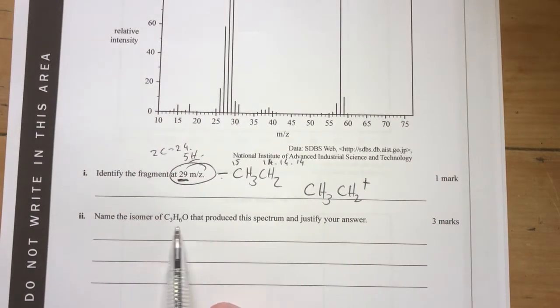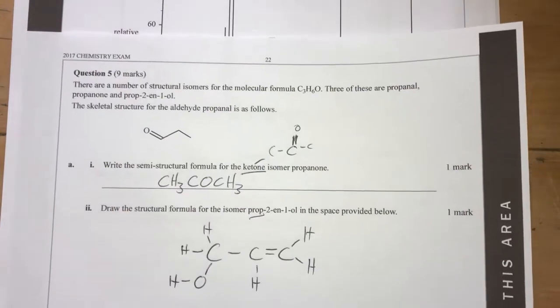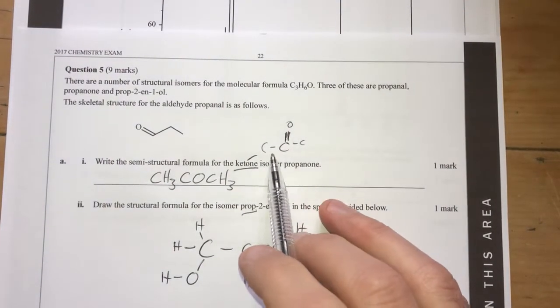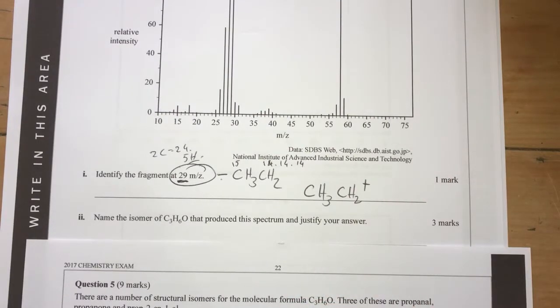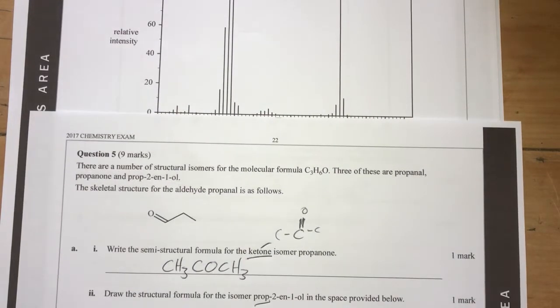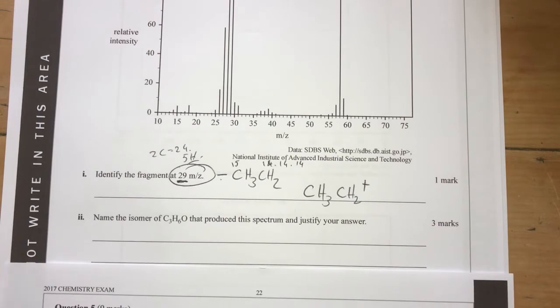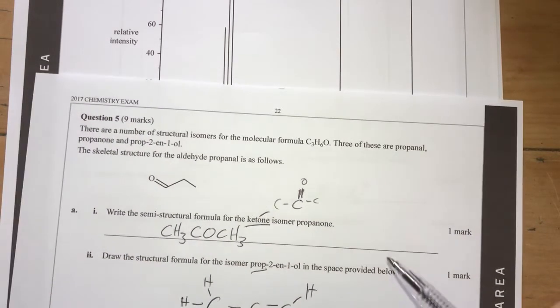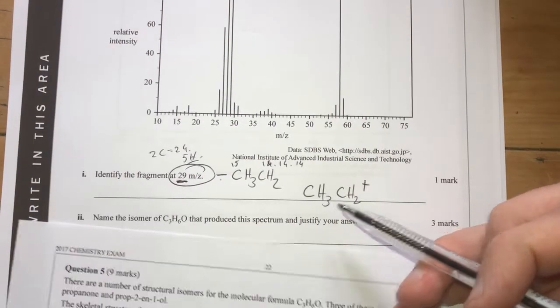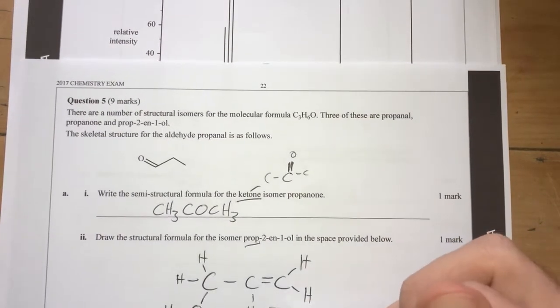Name the isomer that produced this spectrum and justify your answer. So what we need to look at is some of these isomers. Let's just have a look. This guy here doesn't break apart to make this fragment, so it can't be this one.